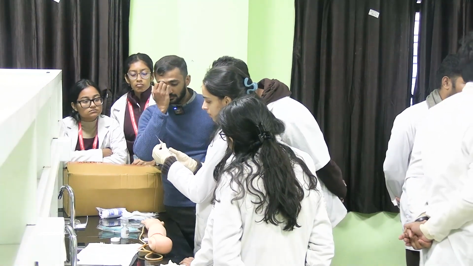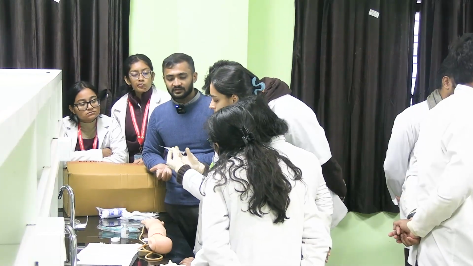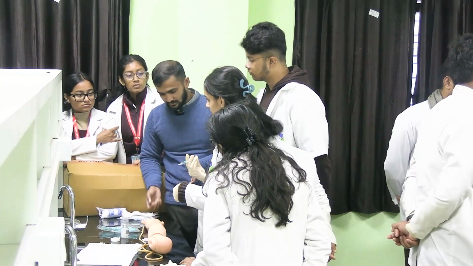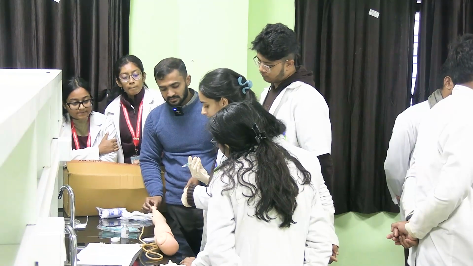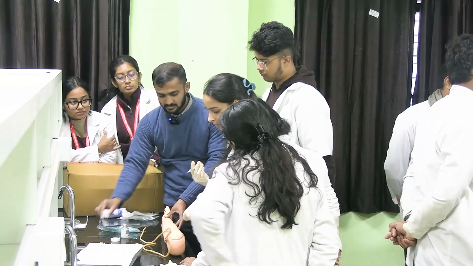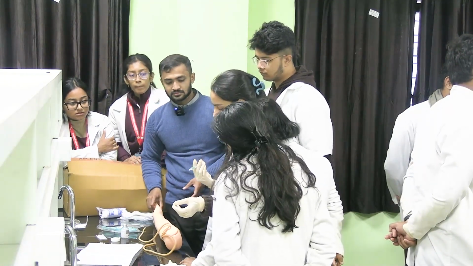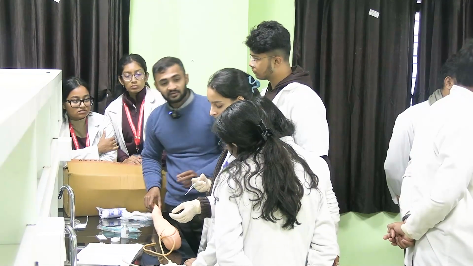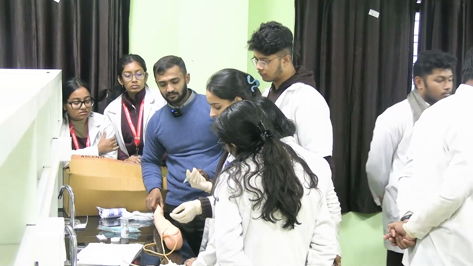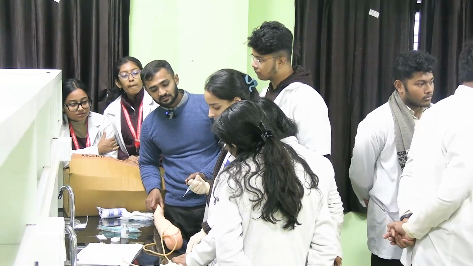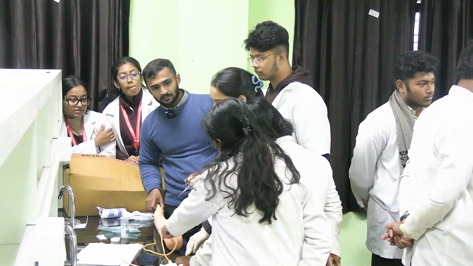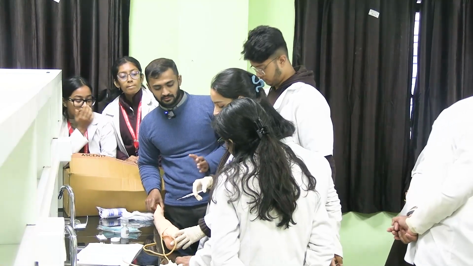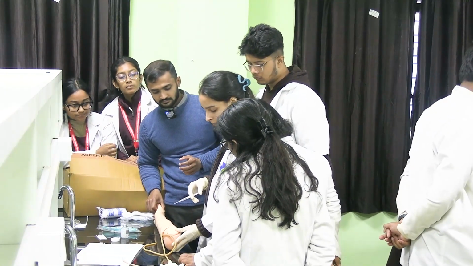Can you see? So now what is the next step? We will inject. But before injecting, what are the things? For IM, which technique should be used? That is known as the Z-track technique. So what is the Z-track technique? You have to laterally pull or shift the skin. How will you pull?